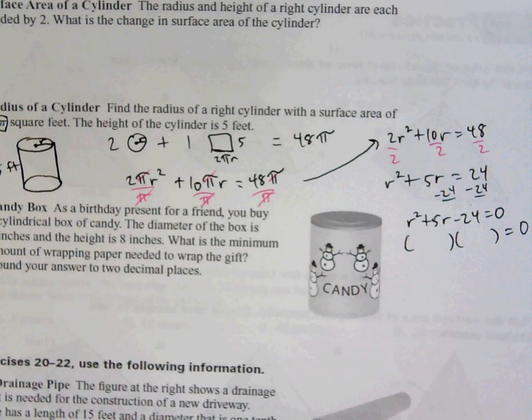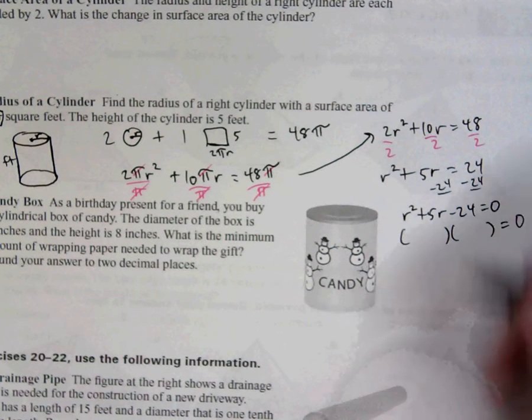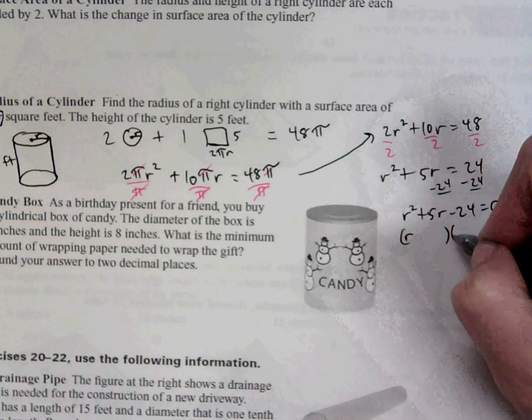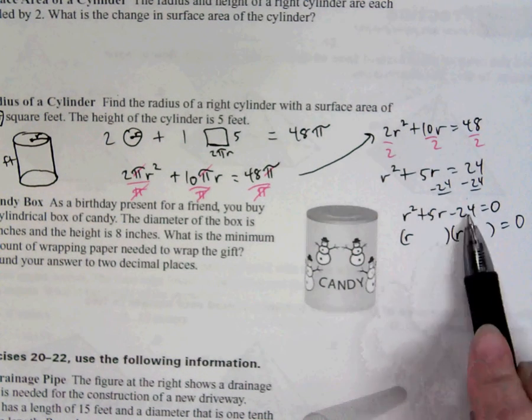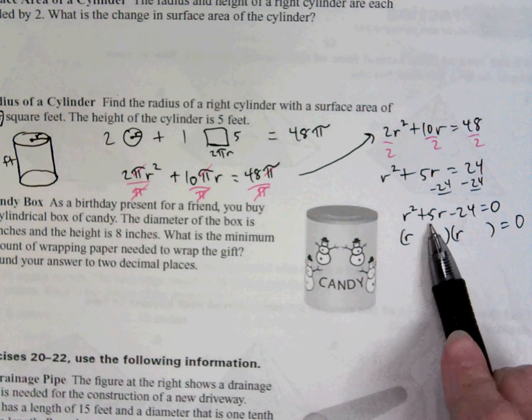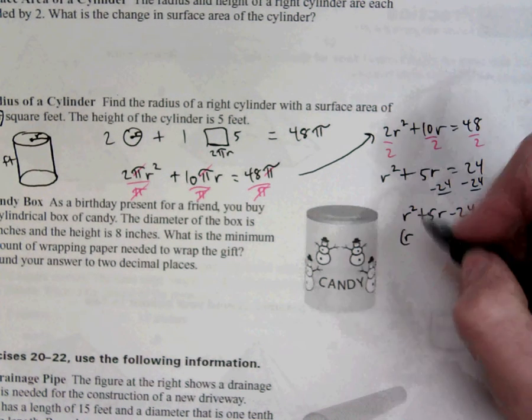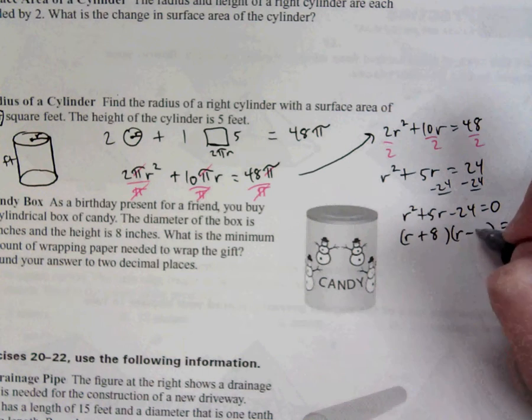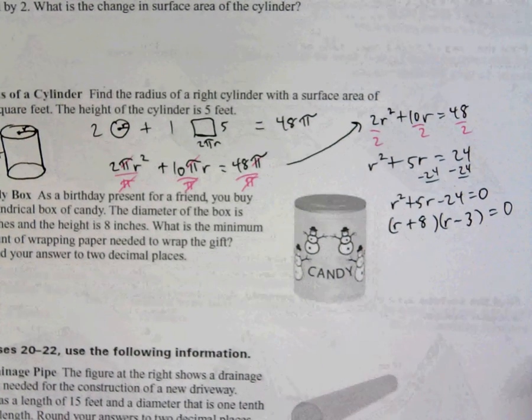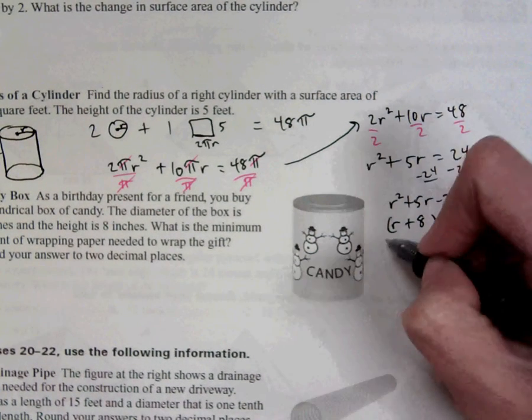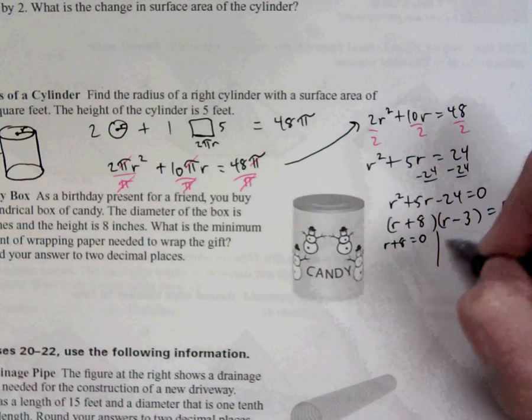And once I factor that, then I can solve. So r squared, I'm going to have r and r. I want to multiply to negative 24, but add up to 5, so that's going to need a positive 8 and a negative 3. And then the zero product property says I can set each of these equal to 0.